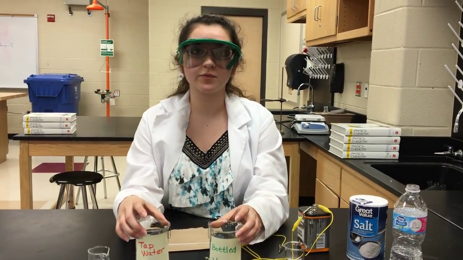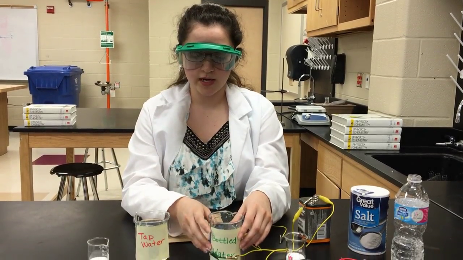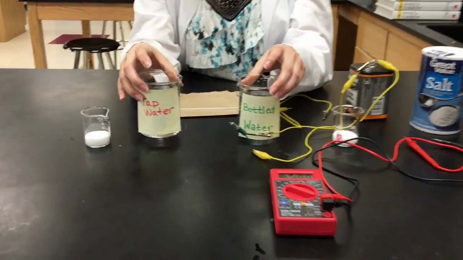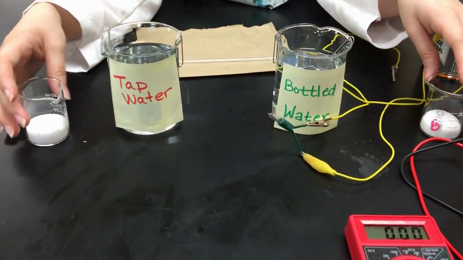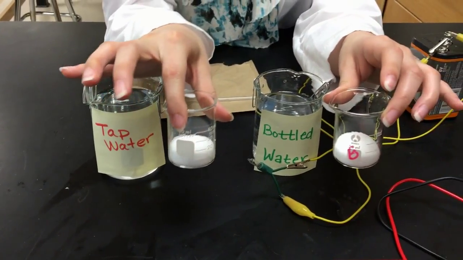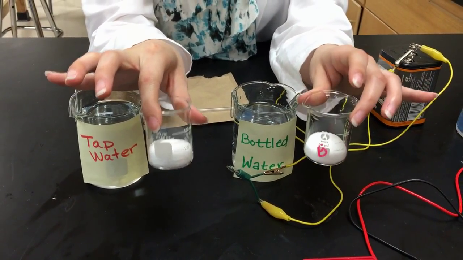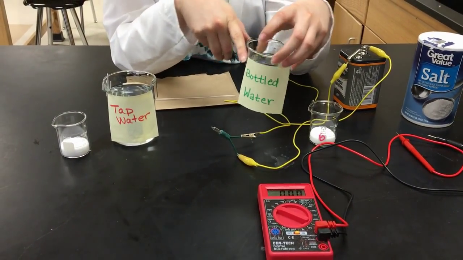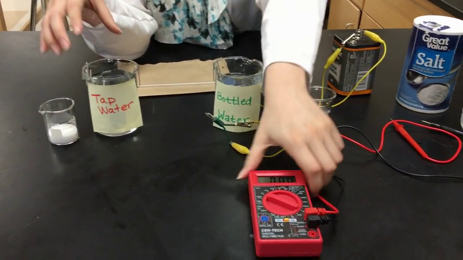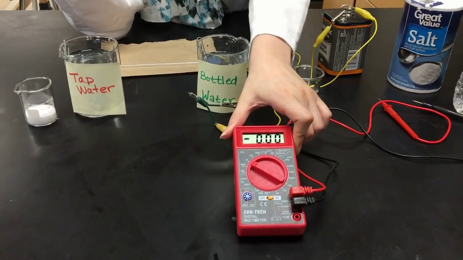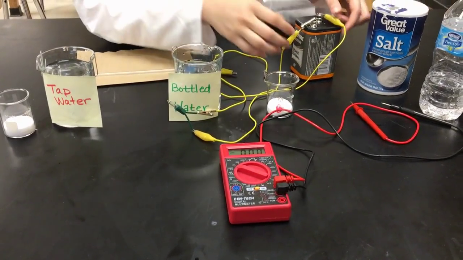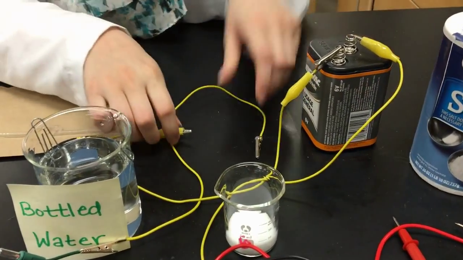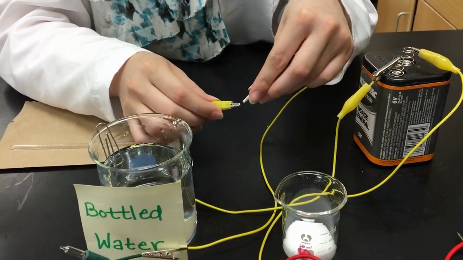So in this experiment that we are about to conduct, we are going to be testing the electrolyte properties of these two waters. Now, for this experiment, you are going to need 2 beakers and 15 milliliters of table salt in each beaker. You have your bottled water, your tap water. This is your voltmeter. You have 3 gator clamps, a 6-volt battery, and over here, our little Christmas light. Ta-da!